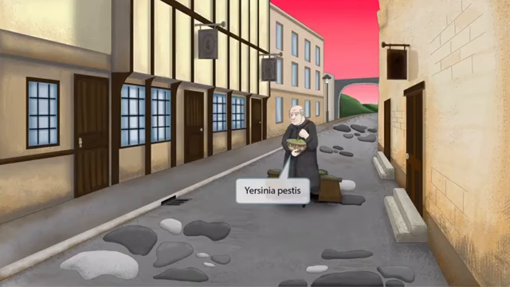This scene takes place back during the Middle Ages when the infamous bubonic plague killed millions of people. Our first character to the scene is this guy who's come to help those in need. As you can see, he's holding a big bowl of yerba mate tea, which he intends to give to the sick. Yerba sounds like Yersinia, so the bowl of yerba mate tea will be our symbol for Yersinia pestis.